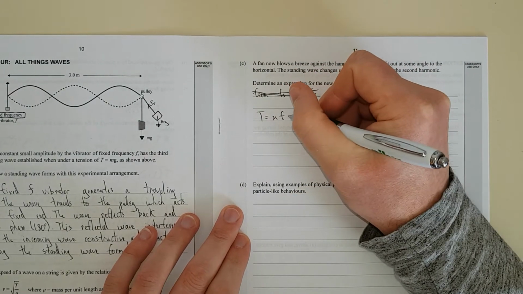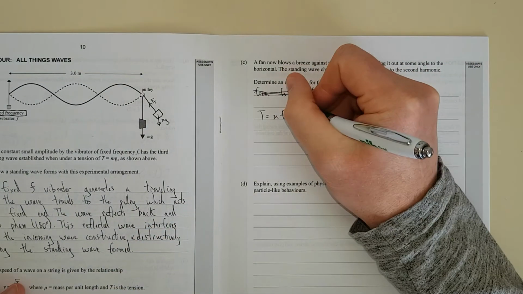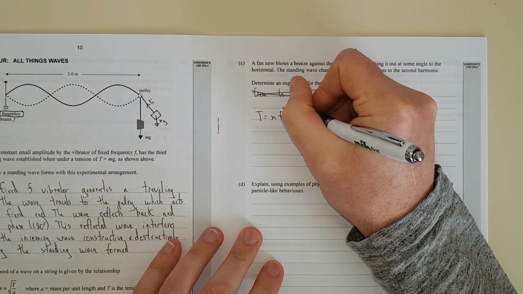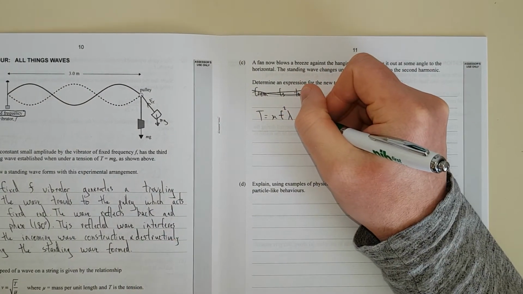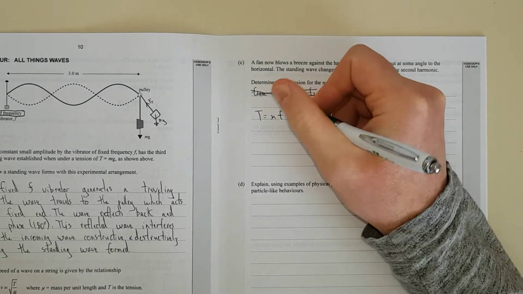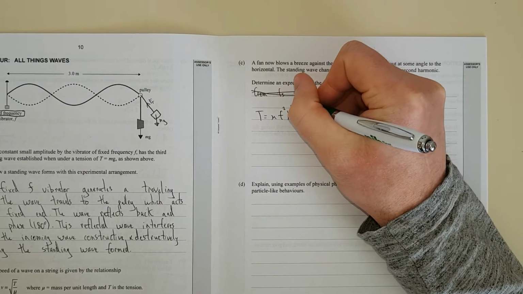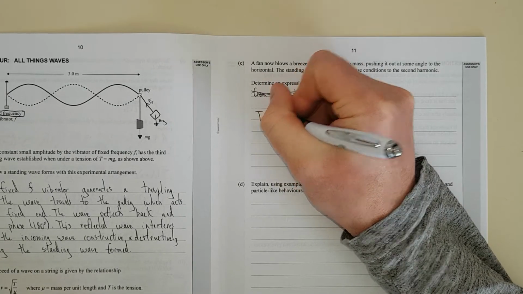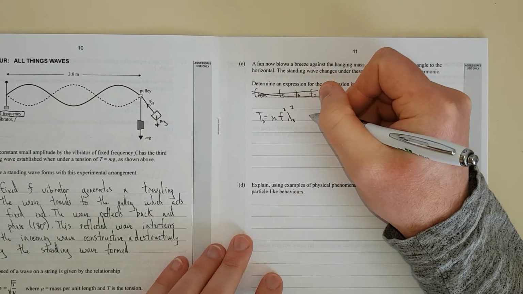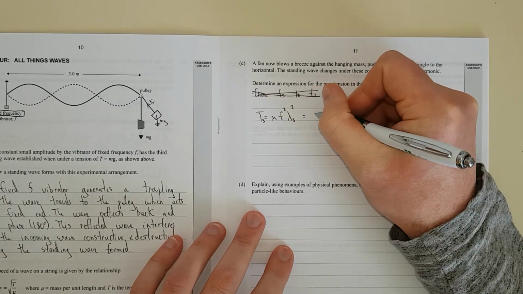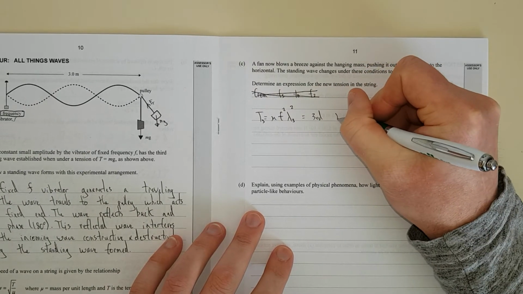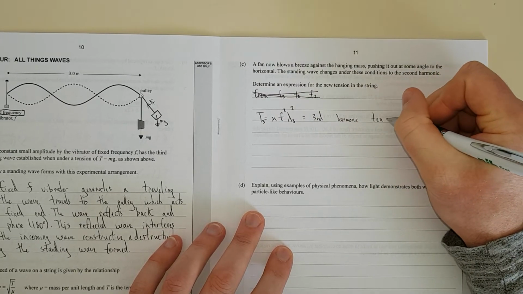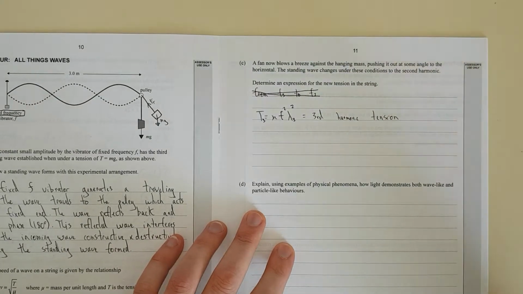So we got F, and now we got F squared, and we got lambda 2 squared. Because this is, hold on, we're going to go lambda 3. So this is going to be the third harmonic squared. So this is a tension for the third harmonic, and this is equal to third harmonic tension. I'm just writing it so you guys know why I'm doing what I'm doing.